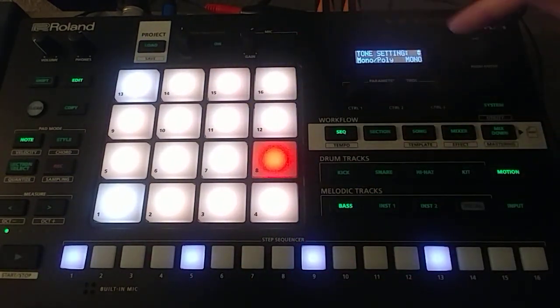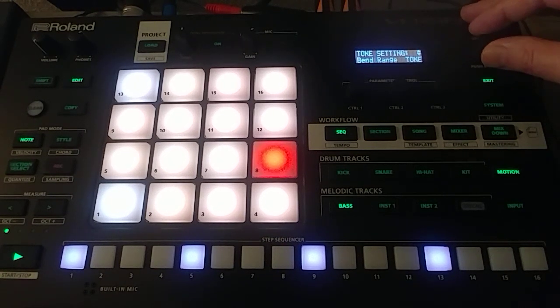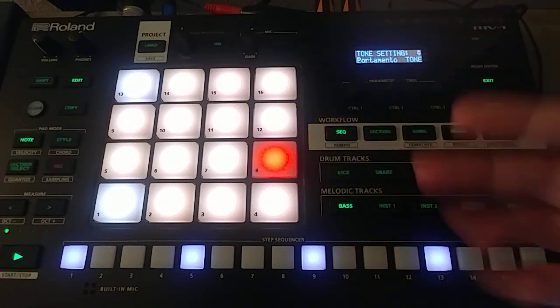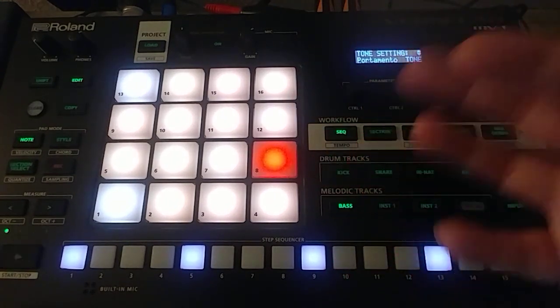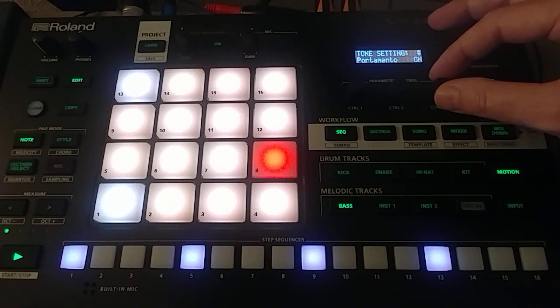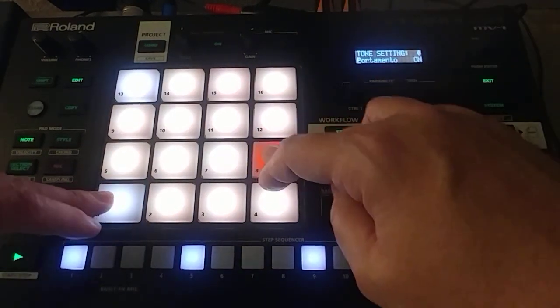Same way we change this in the tone settings. We're gonna go down to portamento. See, by tone, again, it's selecting the default for this tone track on the bass track. We can set it to on, off, or tone. So on is what it's at, right? It's on tone now, but tone is on for this track.